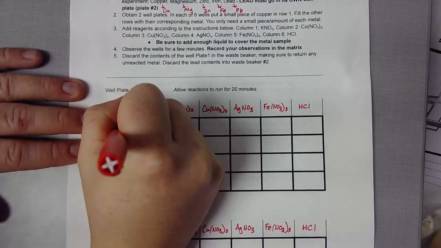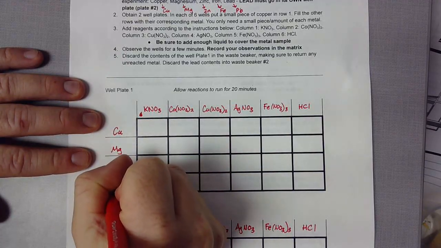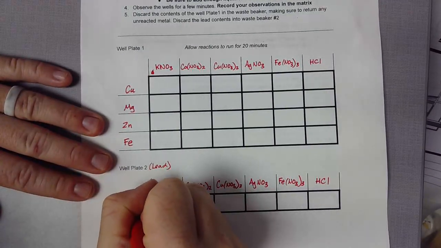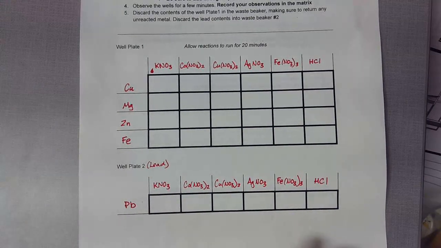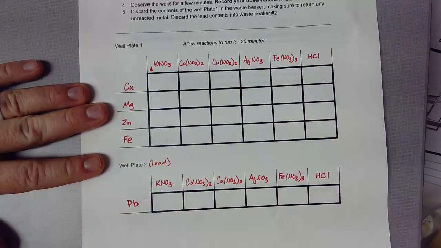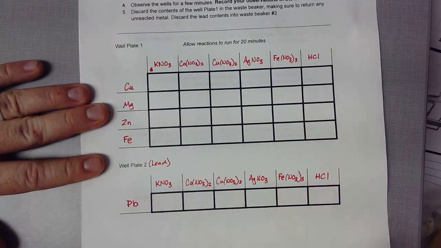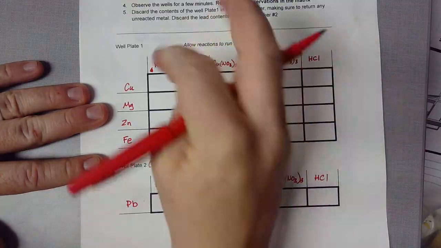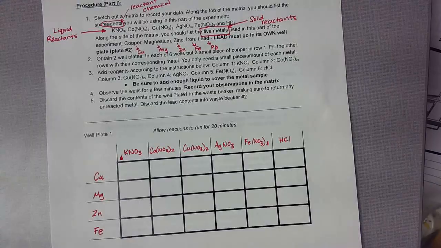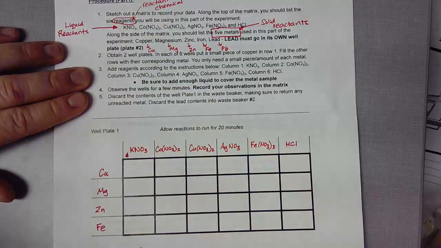So copper is going to go across row 1, magnesium row 2, zinc row 3, iron row 4, and then lead is going to go down in its own plate. So what this means when you do this lab, you're going to drop a piece of copper in each of these wells. Piece of magnesium, piece of zinc, piece of iron, and then you're going to add enough liquid to cover the metal. And then you're going to watch. So I've explained steps 1, 2, and 3 there.